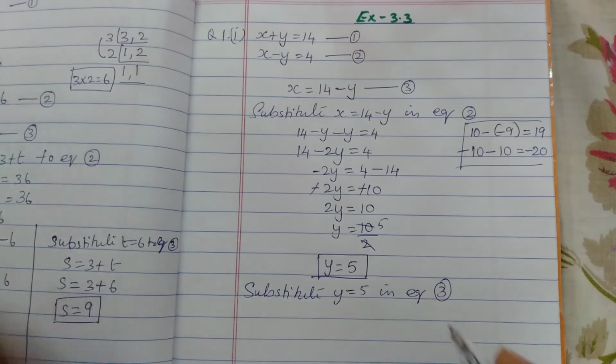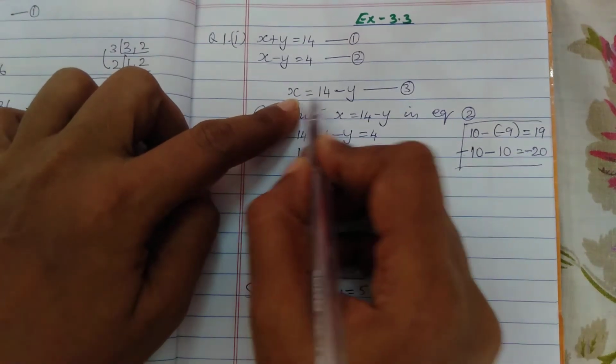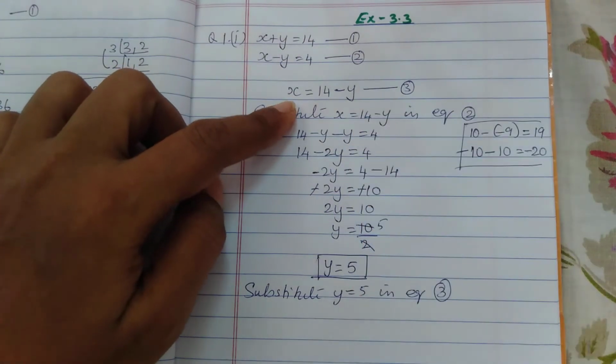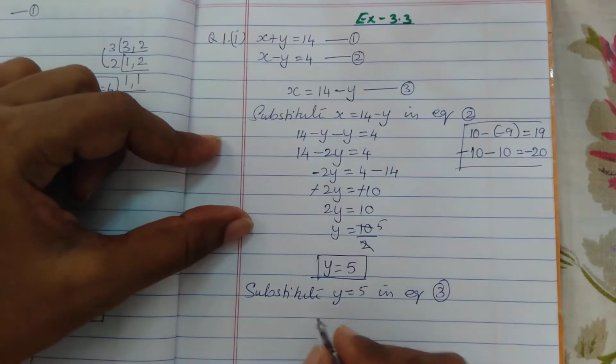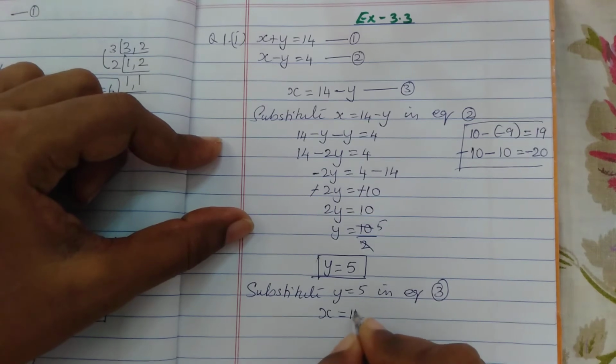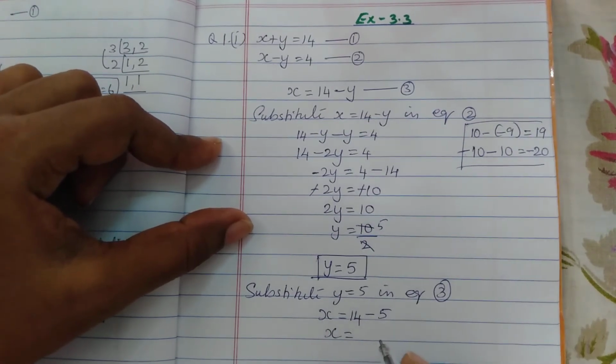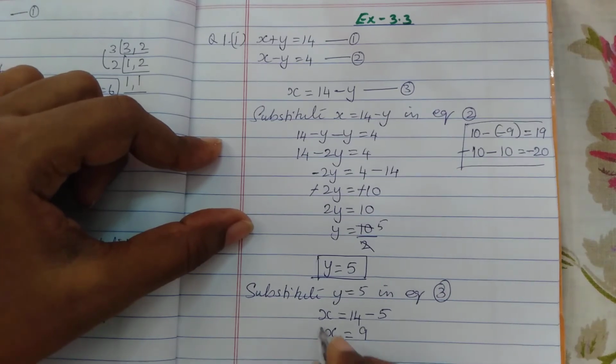Okay, so here x is equal to 14 minus y. So if I replace 5 here, then I will get the value for x, right? So x is equal to 14 minus 5. x is equal to 14 minus 5 is 9. So this is the value for x.